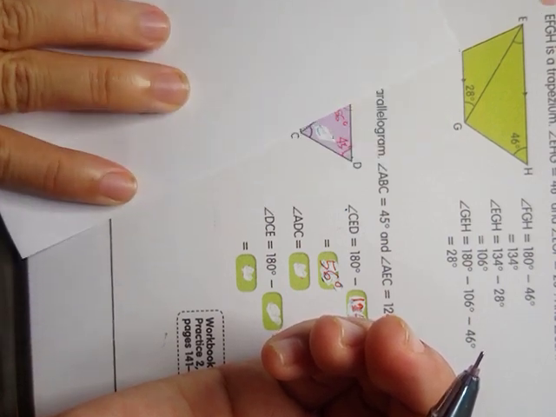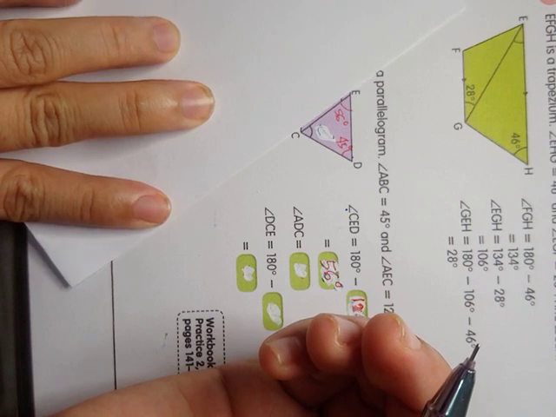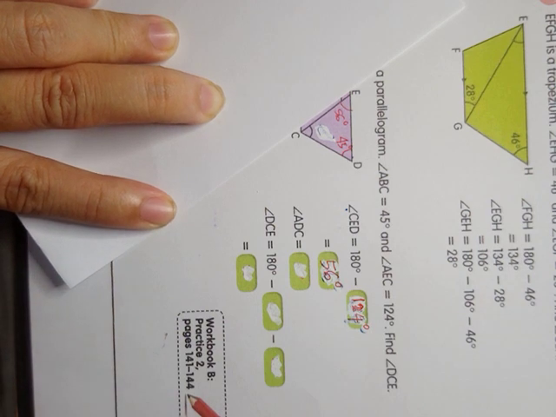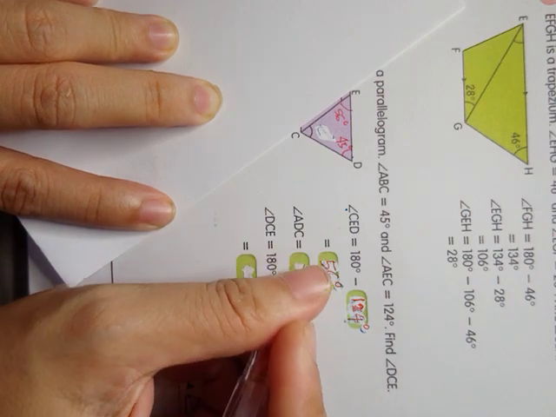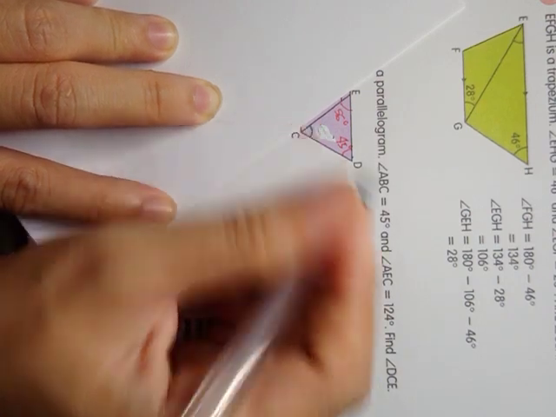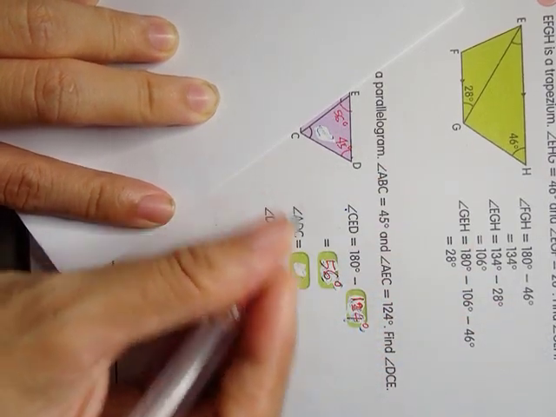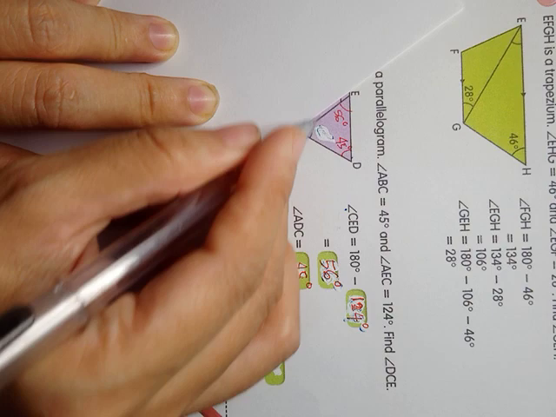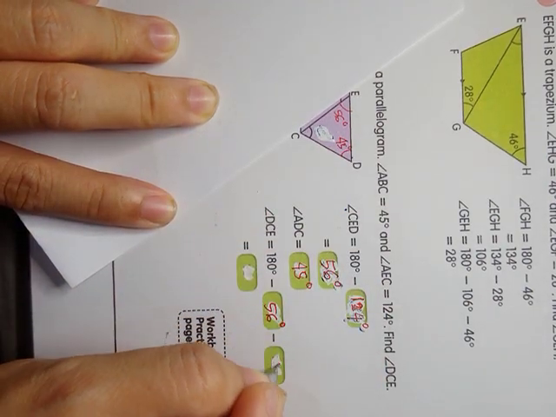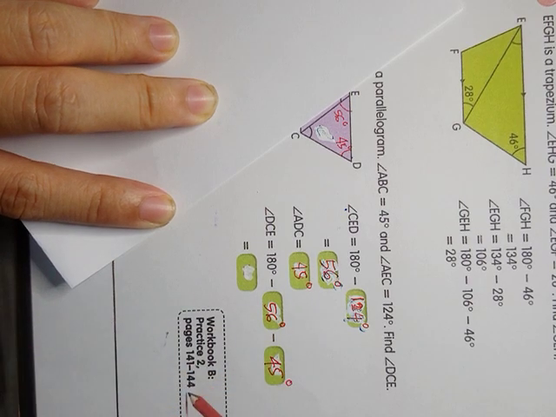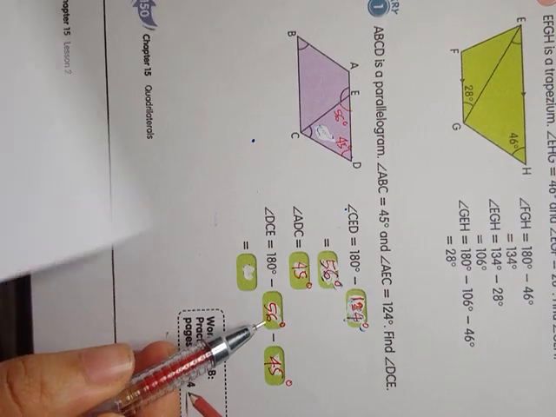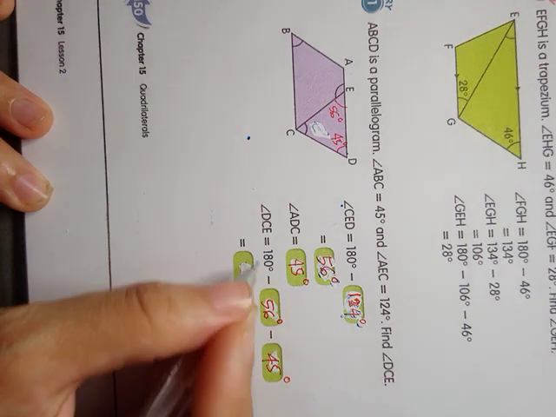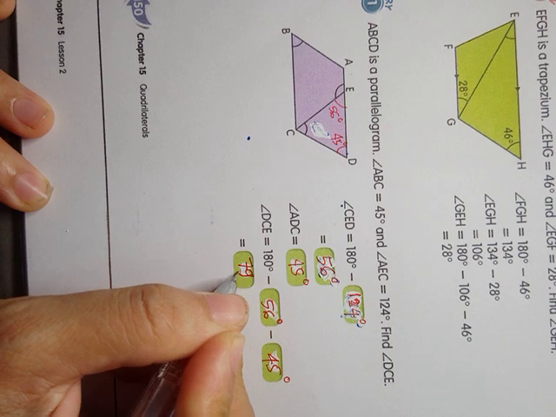Remember, what shape is this? If we cover this part, what shape is this? It is a triangle. And remember, the sum of all angles in a triangle is 180 degrees. So how do we find this? Yes, we just need to subtract the other two angles. ADC is 45 degrees, so angle DCE is 180 minus 56 degrees minus 45 degrees. What is that equal to? 79 degrees. That's it.